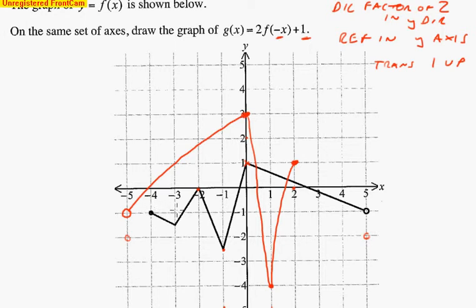-3, -1.5. Dilate by 2, that -1.5 will become -3. Reflect in the y-axis, that -3 comes over to +3, and then 1 up, it will finish there. So now I'm over to there. Oh golly, that should be joining that perfectly. Hopefully you can use your imagination.